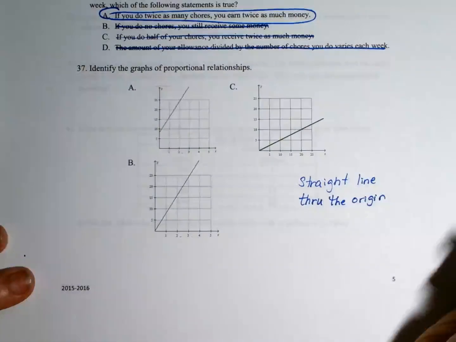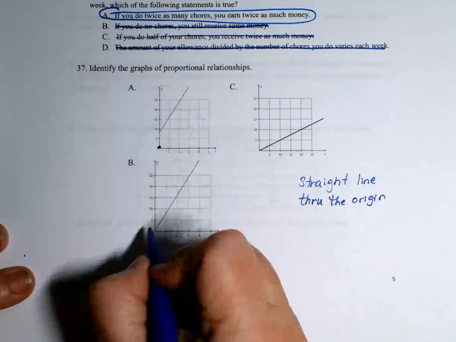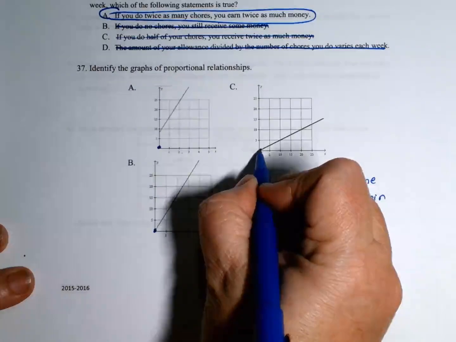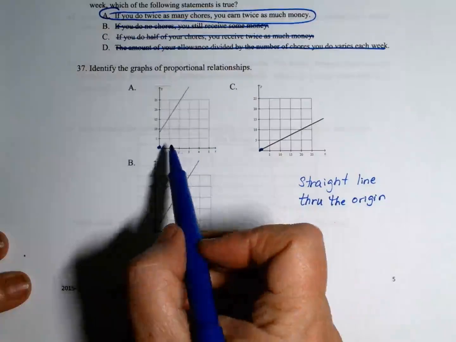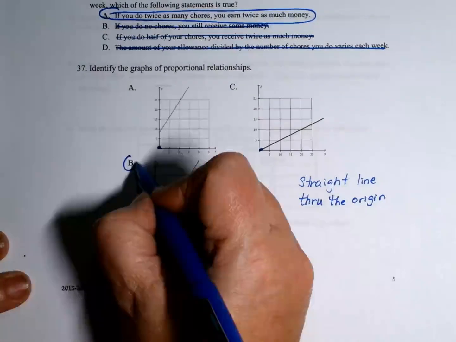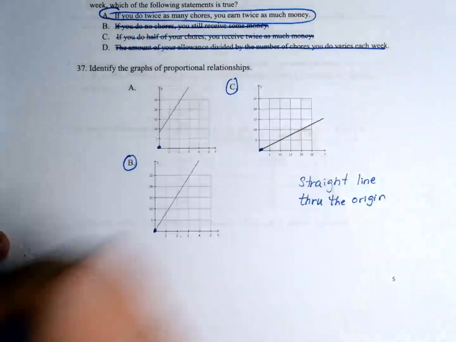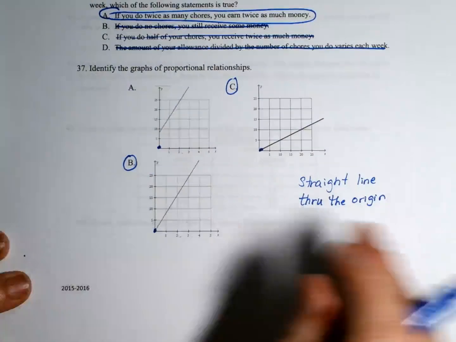So what I do is I just go and make a point at the origin. Does that line pass through it? If the line passes through it, then it's a proportional relationship. It doesn't pass through at A, it does pass through at B, and it does pass through at C. Okay?